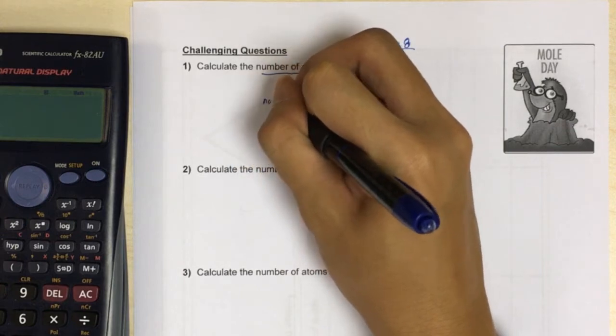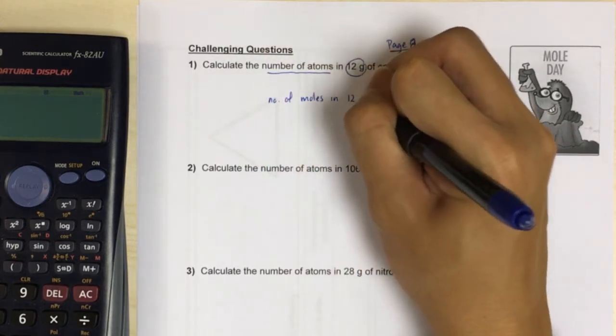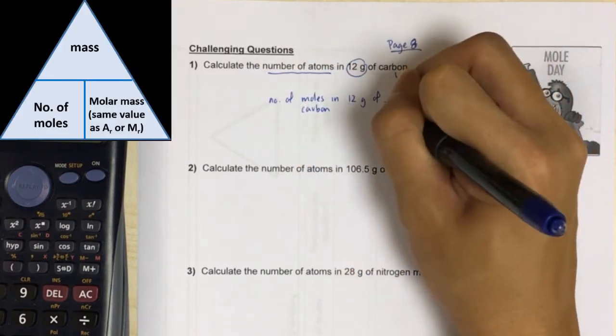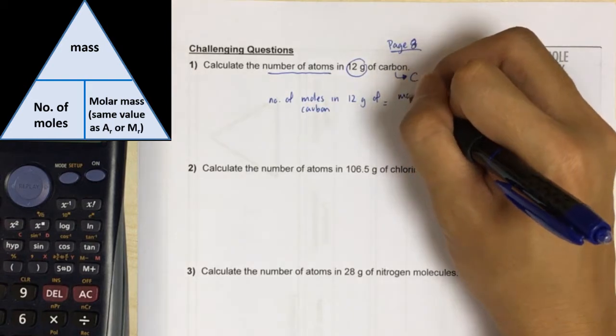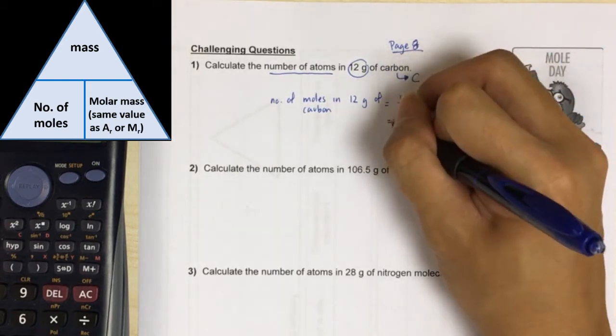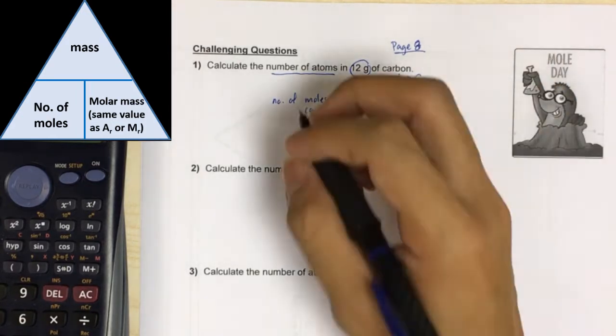So first things first, do you recall what formula you should use? Yes, in order to convert from grams to number of moles, we have to use this formula that you see over here. The formula tells us that the number of moles is equivalent to the mass divided by the relative atomic mass or the relative molecular mass. In this case, it will be 12 for carbon.